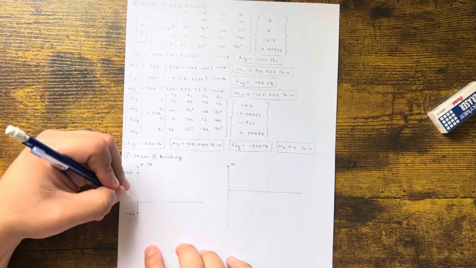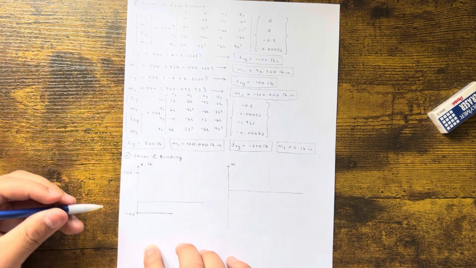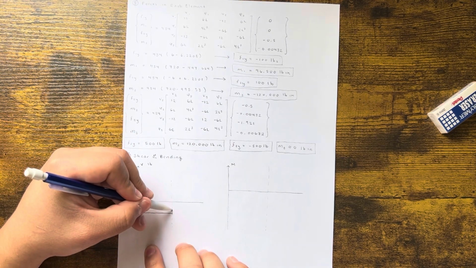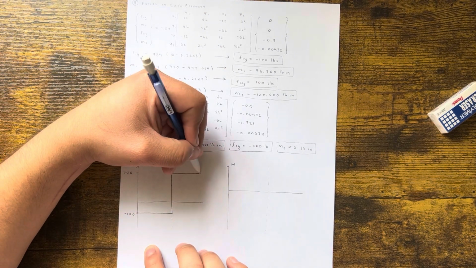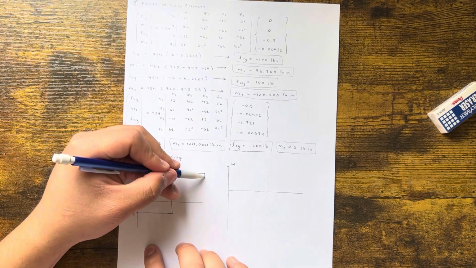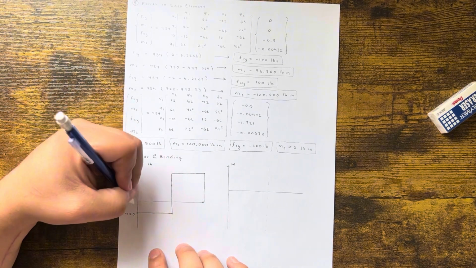So this is the trick. 100 pushes you down, nothing happens, nothing happens, nothing happens. 600 pushes you up at the middle of the beam. Boom. Nothing happens, nothing happens, nothing happens. 500 brings you back down to 0. Okay? And boom. So just like that, we know this is 0.